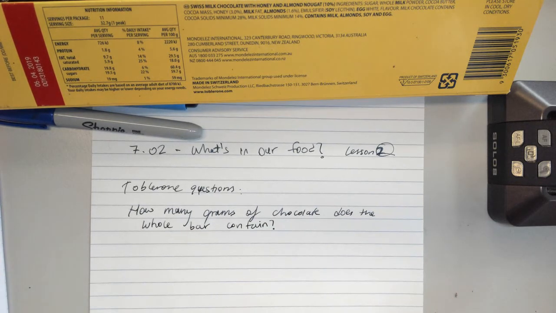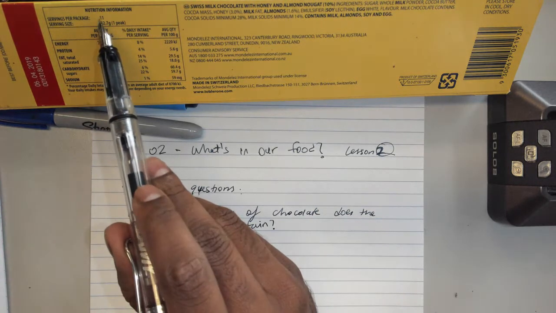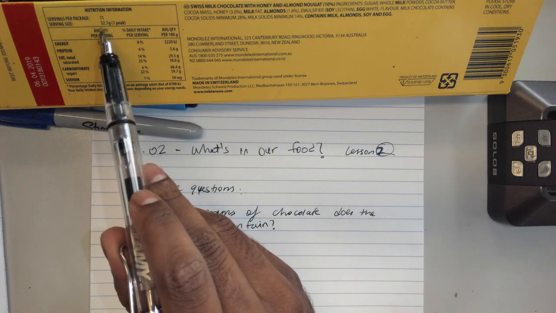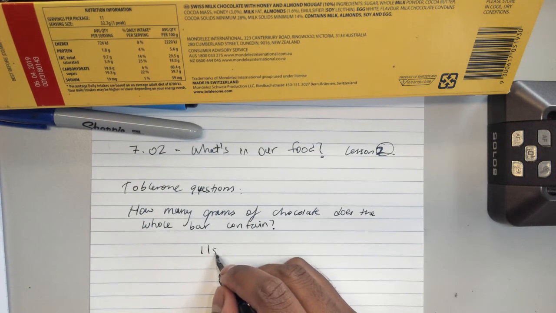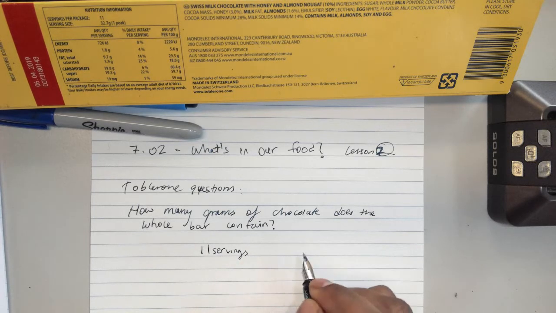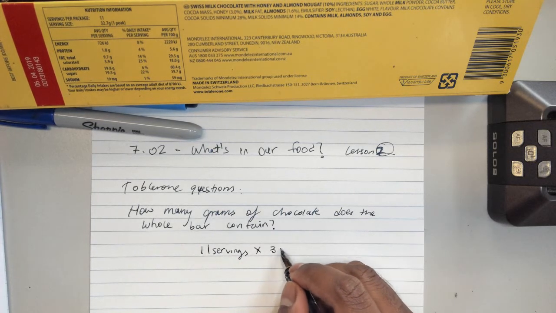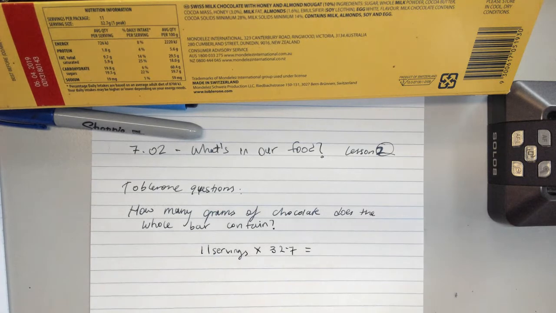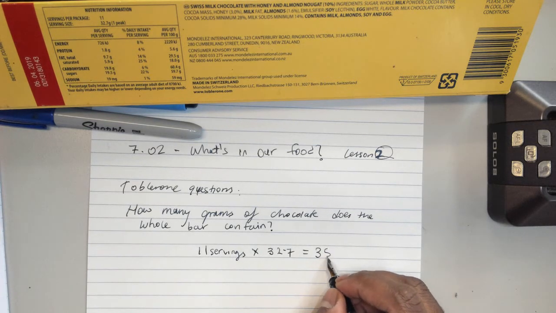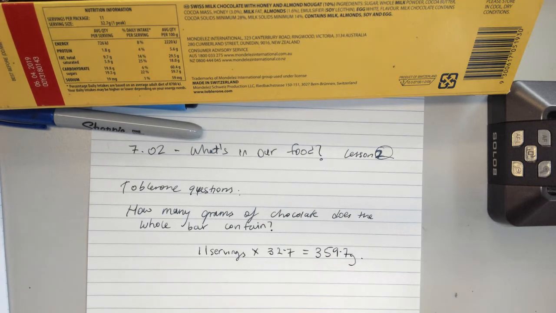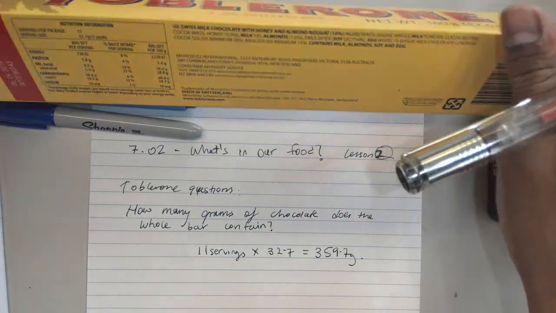Well, it says over here that we have 11 servings, and each of those servings is 32.7. So by right, 11 servings times 32.7 should give us the total weight. So let's do that now. You can use your handy dandy calculator. 11 times 32.7, and that'll give you 359.7 grams. Well, let's just turn around this box over here.